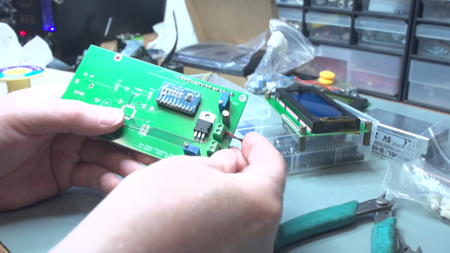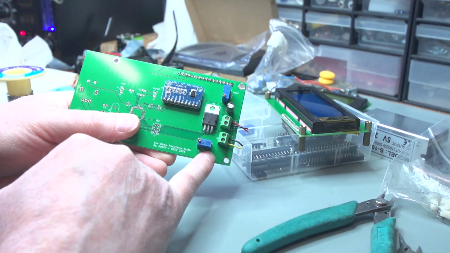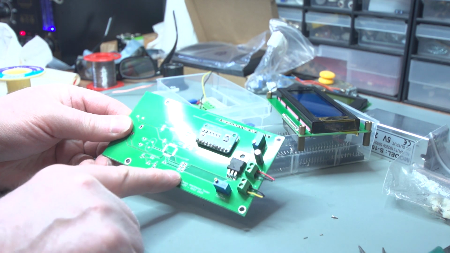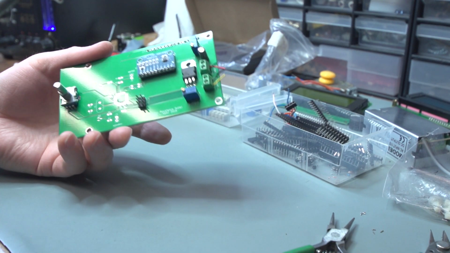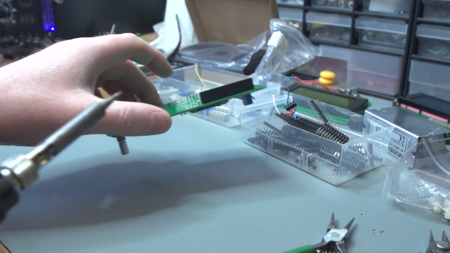Just putting in some more parts here. Got the connectors in. Got the current control preset in there. It's coming along. So let's just keep going. Might do the ISP header next. Okay. ISP socket is on. I'm going to do the rotary switch now.